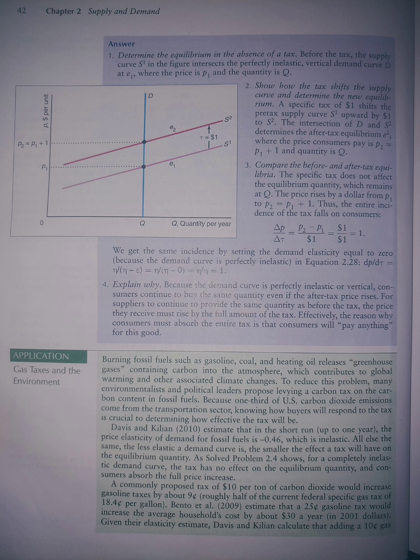The intersection of D and S² determines the after-tax equilibrium, E², where the price consumers pay is P₂ = P₁ + 1, and quantity is Q.